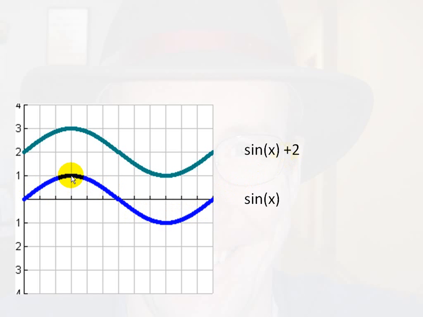So notice, the maximum was at 1, now it's at 3. The sine graph was oscillating about y equals 0, now it's oscillating about y equals 2. Everything has been shifted up 2 units. Now, if we subtract 2 units, notice everything is shifted down 2 units. Every y value has been diminished by 2. So the max which occurred up here and had a value of 1 has now been shifted down to have a value of -1. Instead of oscillating about y equals 0, we're oscillating about y equals -2.